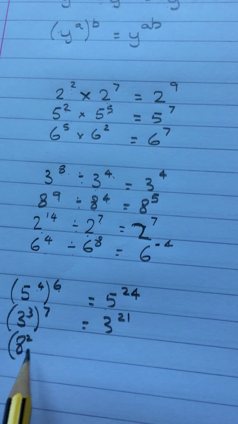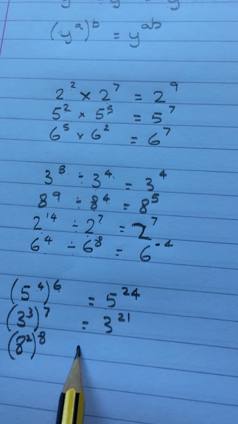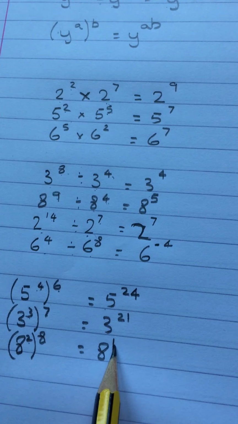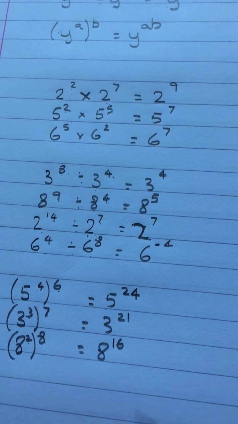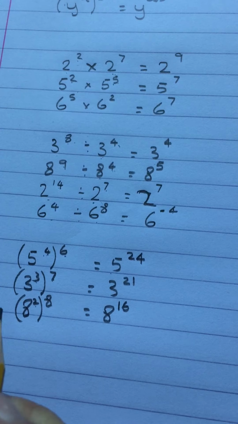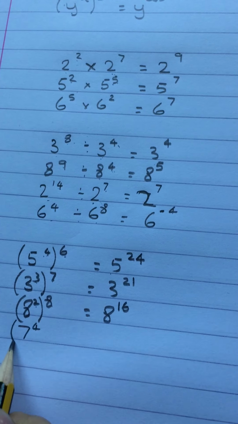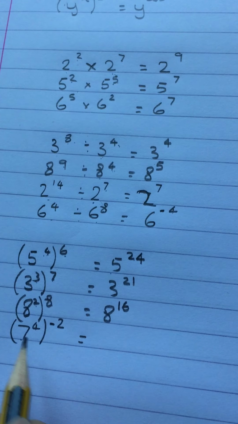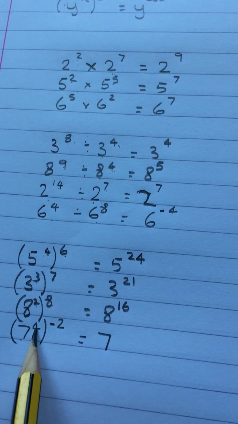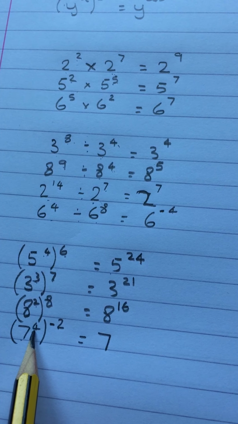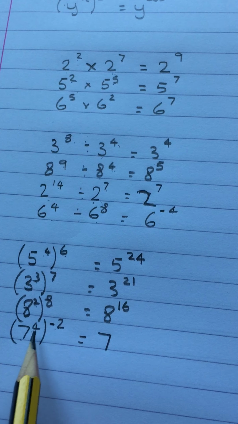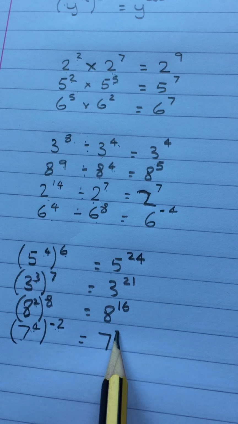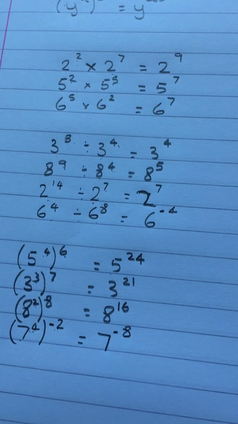8 to the power of 2, all to the power of 8, my base stays the same, 2 8s are 16. And I've got another one with a negative just to show you how that works. So I've got 7 to the power of 4 in brackets to the power of minus 2. Well, my base number is still going to be 7, and then I multiply these together. So I've got 4 times minus 2. Well, 4 2s are 8, and because it's a negative times a positive number, that's going to give me negative 8. So 7 to the power of negative 8.